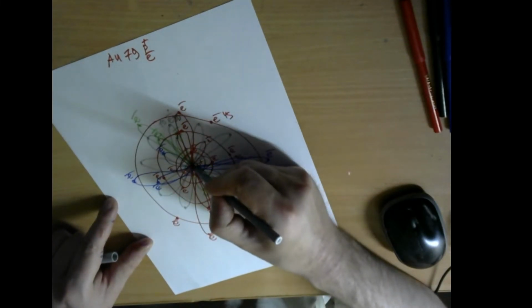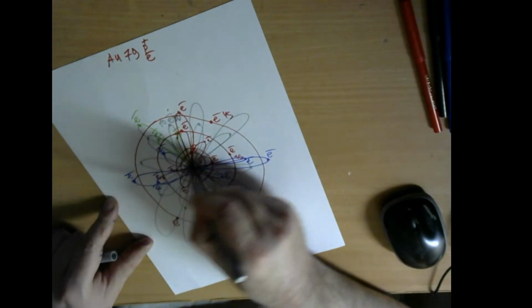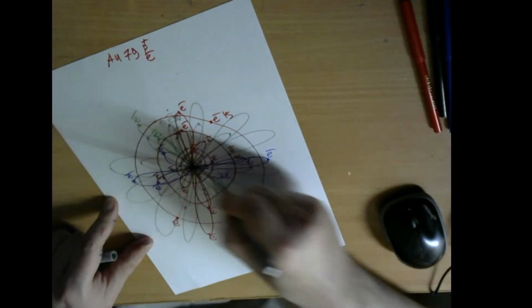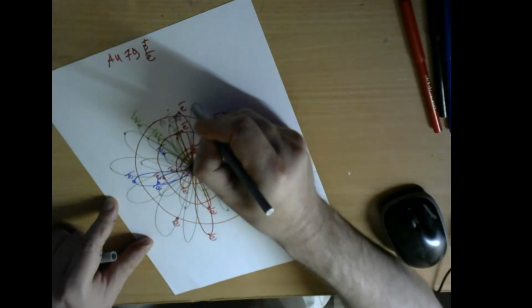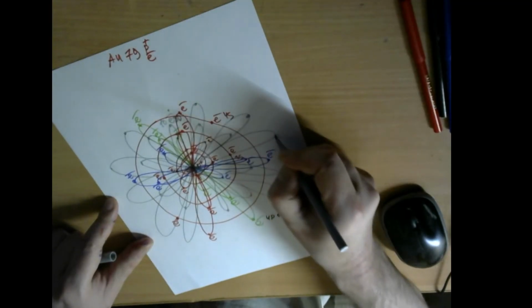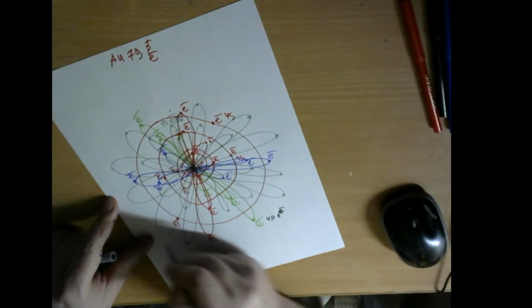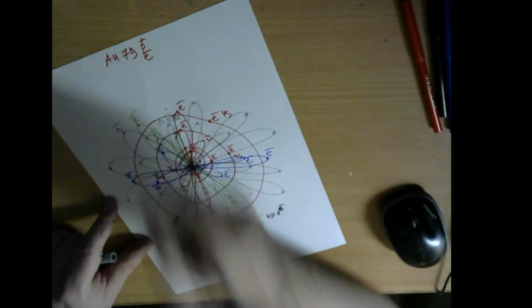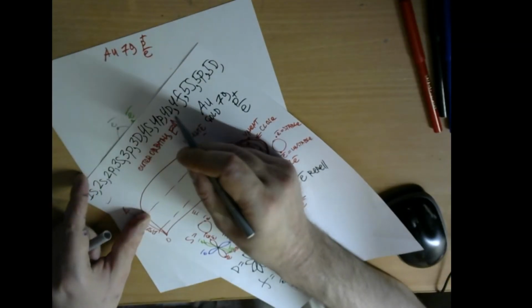So 10 electrons. 1, 2, 3, 4, 5, 6, 7, 8, 9, 10 electrons.